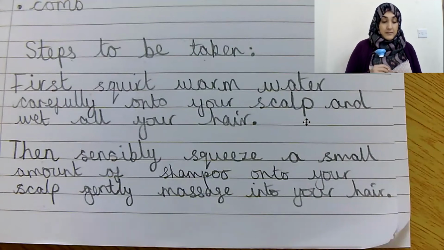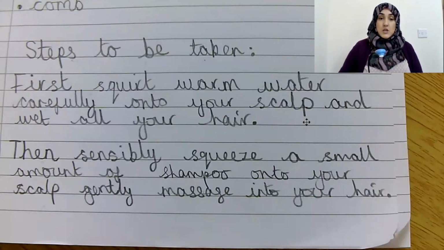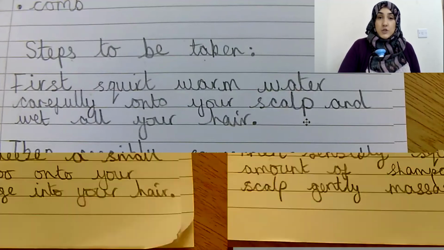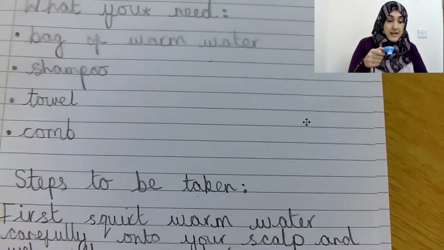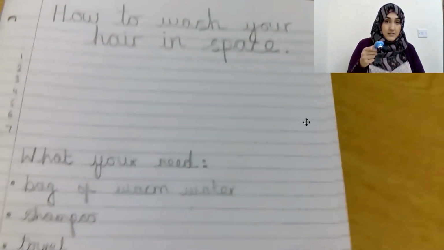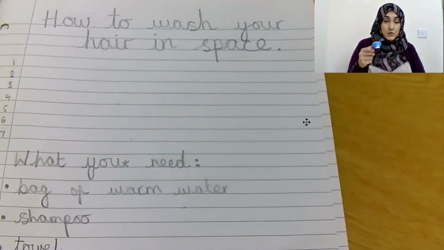Now remember, Morris class, you can magpie the adverbs that I have used, or you could use your own. But do remember, the adverbs need to match how the steps were taken in space. Because remember, this is how to wash your hair in space.